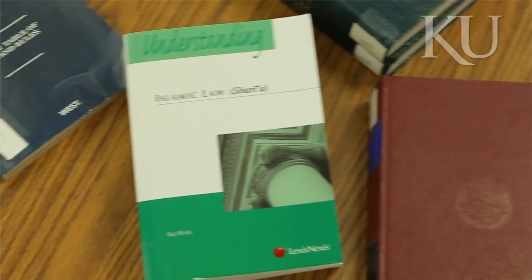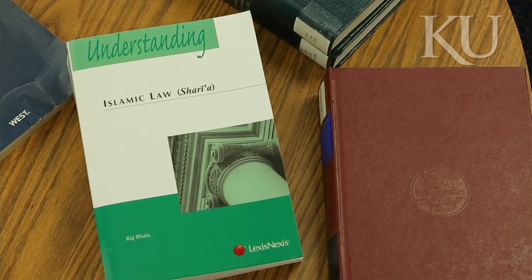I'm an Indian American law professor at the University of Kansas School of Law. I'm the Associate Dean of International and Comparative Law at the KU Law School and also the Rice Distinguished Professor. I've written a textbook called Understanding Islamic Law, Sharia. Understanding Islamic Law is the first book written by a non-Muslim American law professor designed for an English-speaking audience of law students, law teachers, and lawyers.